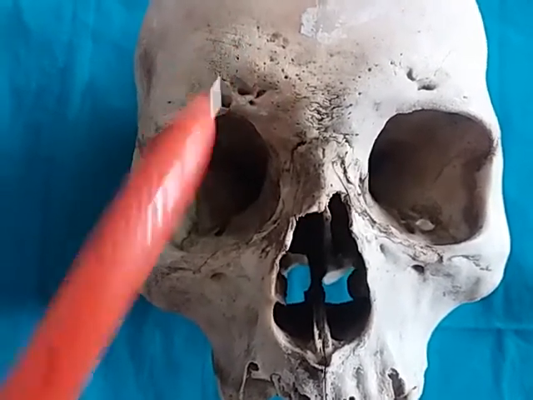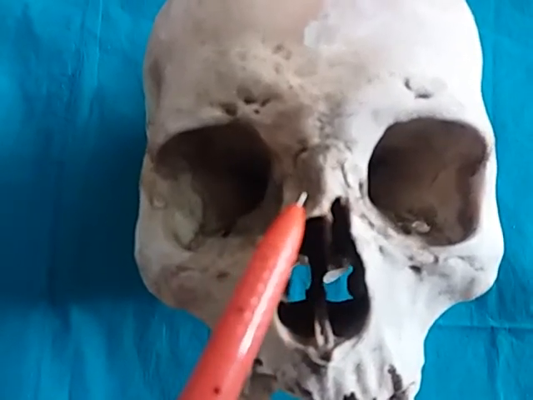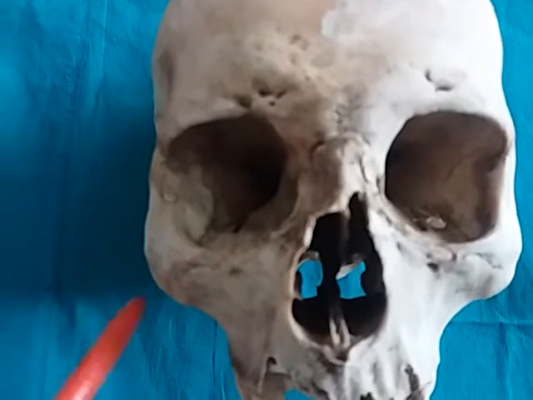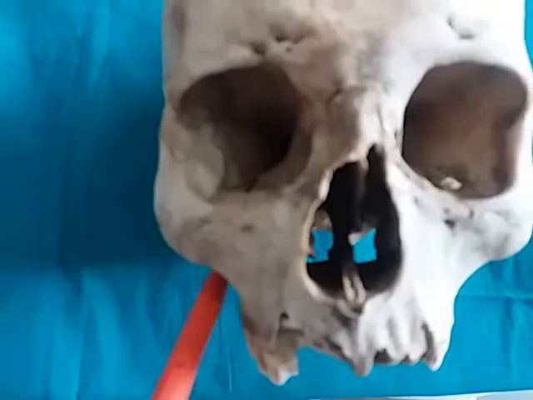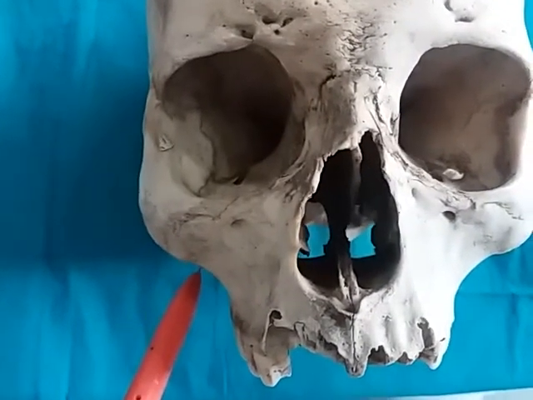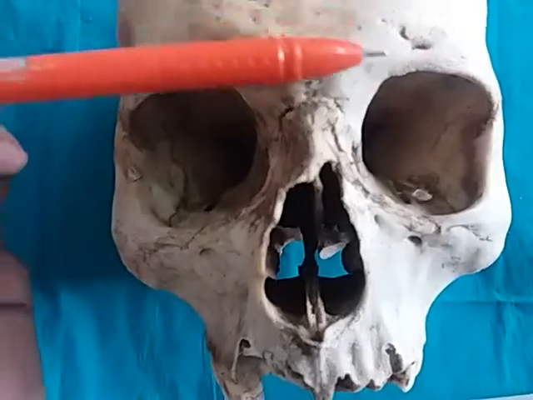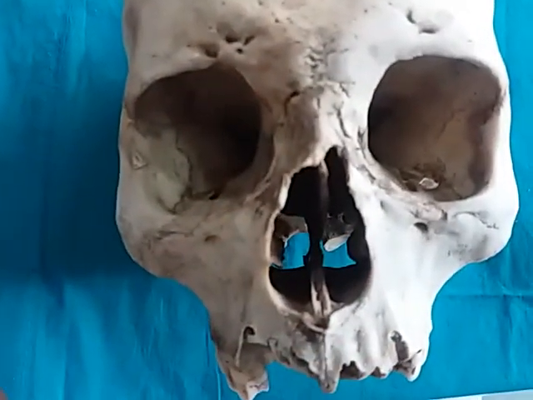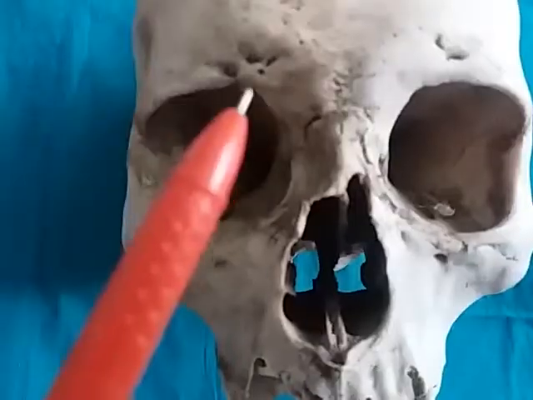So these are the bones which we can see from the anterior view. I repeat: frontal bone, then the right and left maxillae, right and left nasal bones, the zygomatic bone, and the mandible also is there. It's been removed here. For our convenience we divide it into different regions: the frontal region, the orbital region, and the lower part of the face. So we'll see the features in detail one by one.